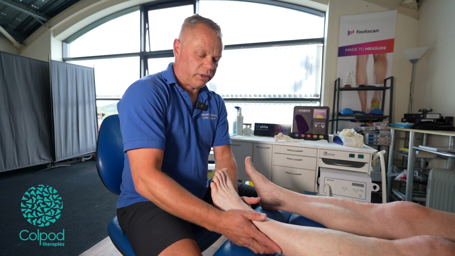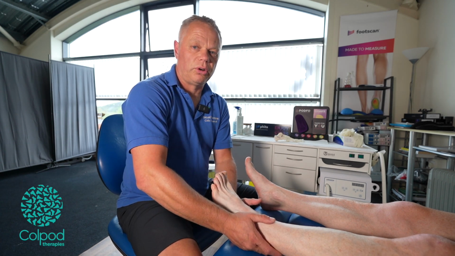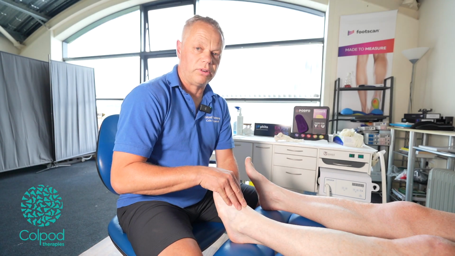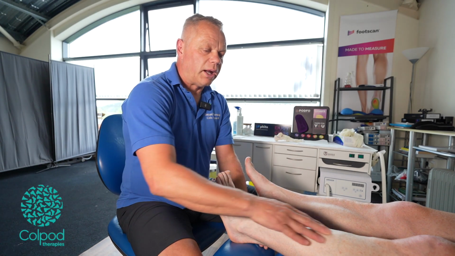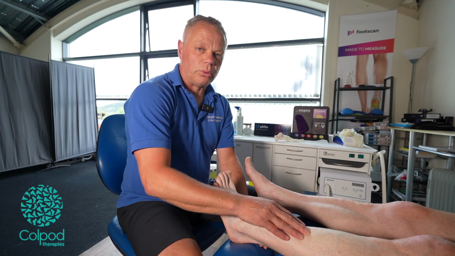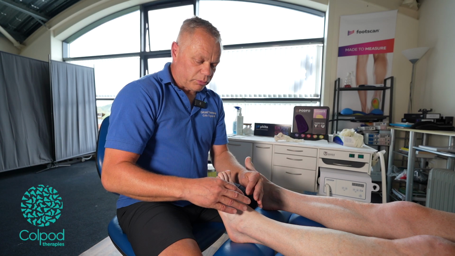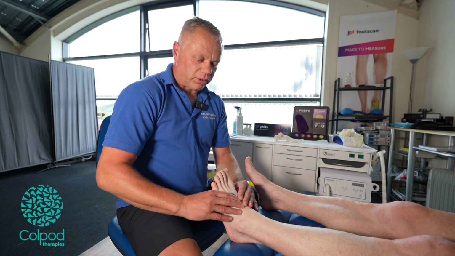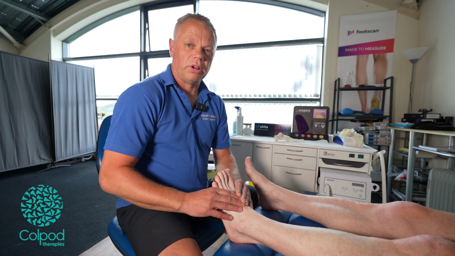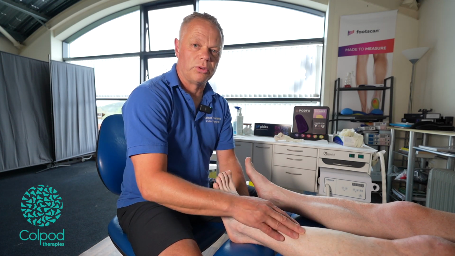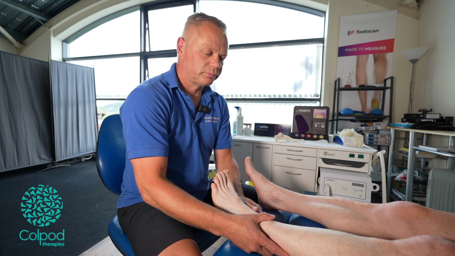So if the foot is pronating further through that stance phase than it's happy with, these muscles may be active for a little bit longer and will become sore and inflamed during that process. Often people will present with a discomfort across the front of the foot as well, and a feeling of having the shoes too tight. But it's often related to how these muscles are working across the front.